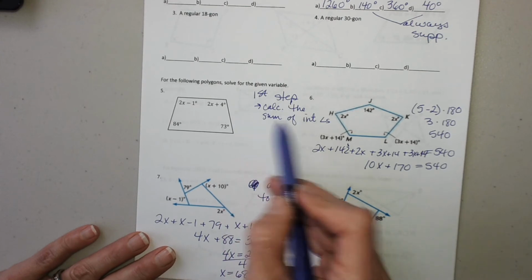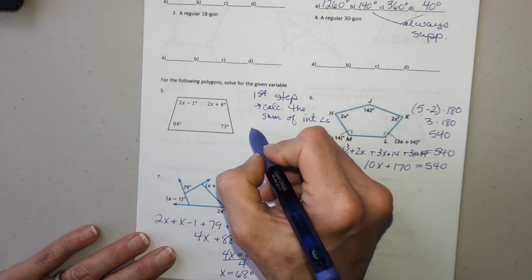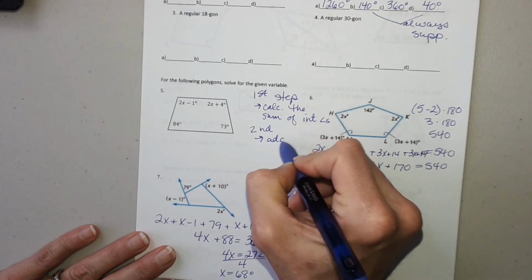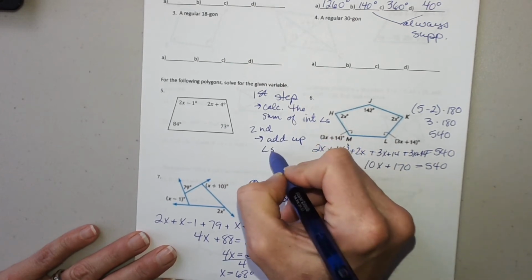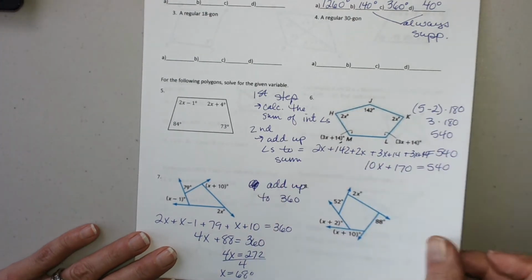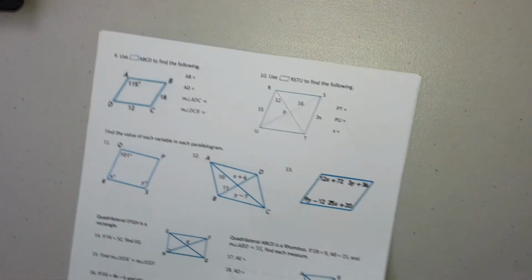Sorry, I forgot to say that. So first, calculate the sum of the interior angles, and then second, add up the angles to equal the sum. Let's look at the next one.